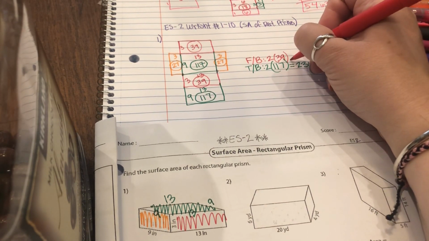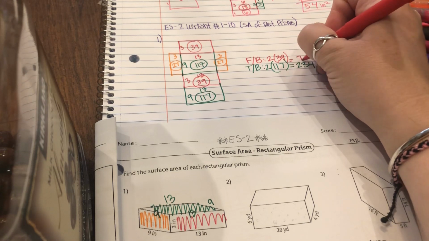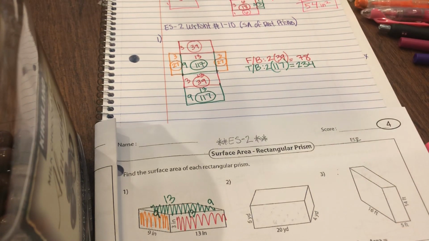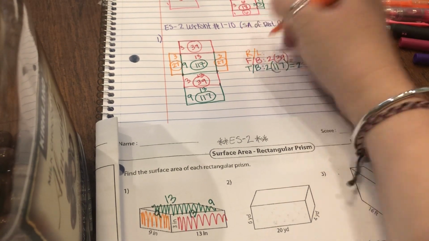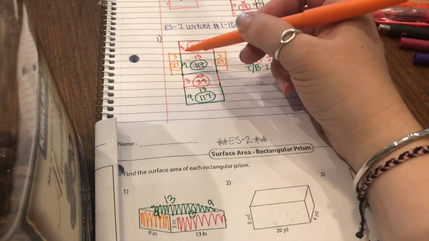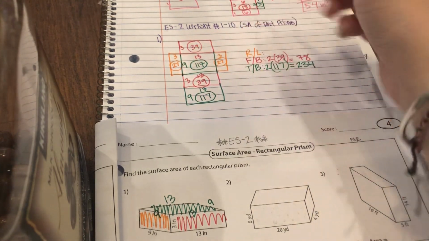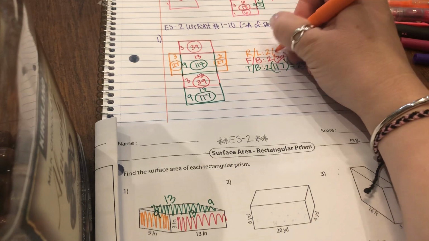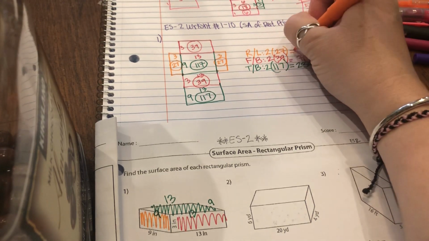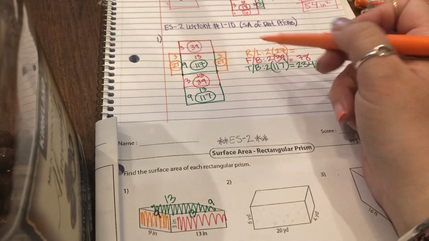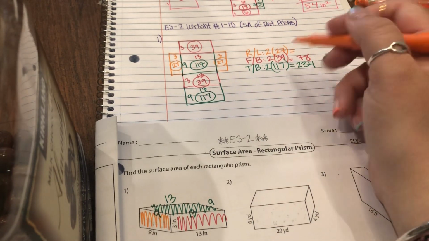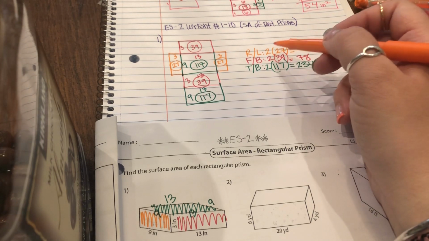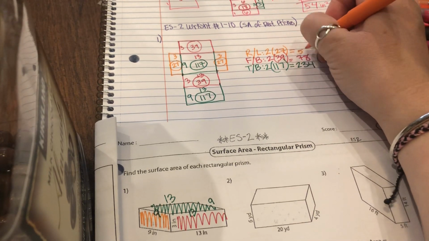And 2 times 39 is 78. And then you also have your right and left. Your right and left are the 3 by 9s, which is an area of 27. So there's 2 rectangles that have an area of 27. Okay, so double check an area of 27, an area of 39, and an area of 117, and there's 2 of each of those. Okay, so then just double check in your calculator. 2 times 27 is 54.